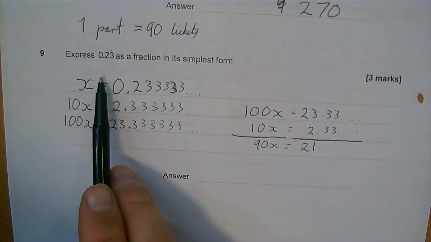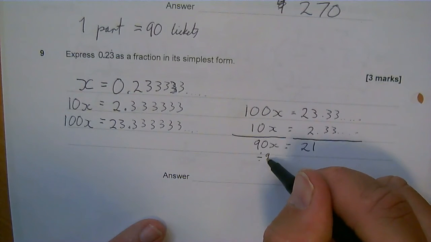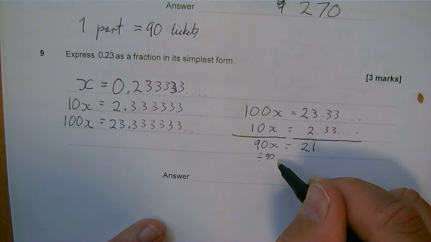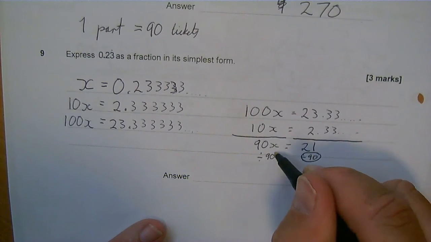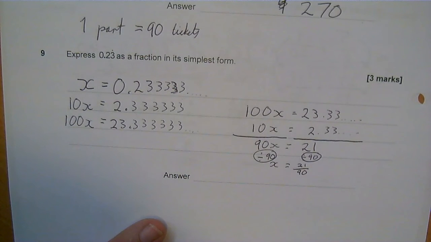So I can now convert it. If 90x is 21, all I have to do is divide both sides by 90 to get what 1x is. 21 over 90. Now be very careful.